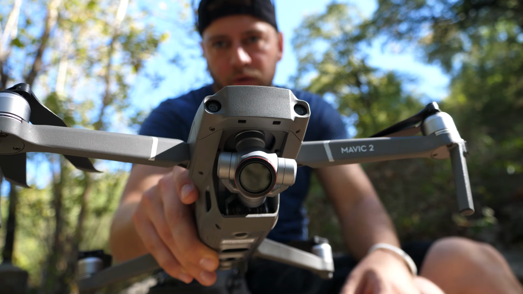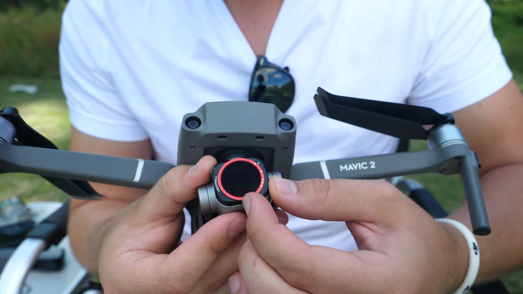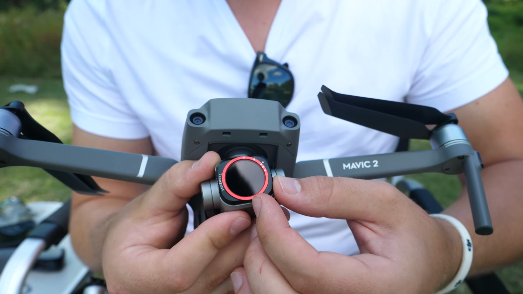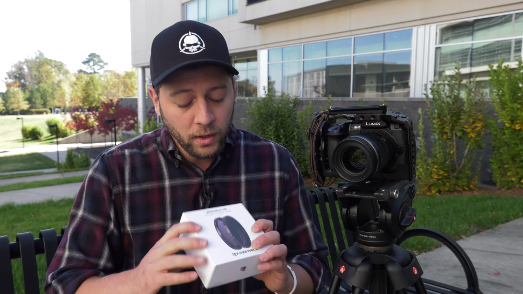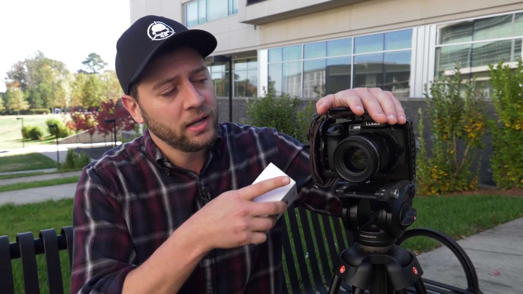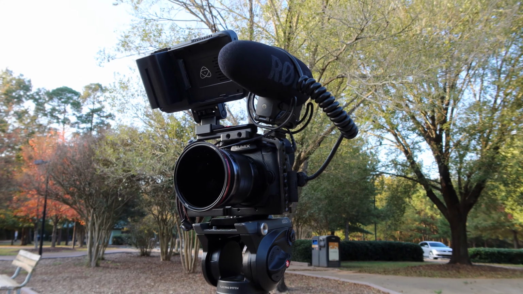If you haven't noticed in the last couple months, Freewell gear has been killing it with the variable ND filters for the Mavic 2 Zoom and the Mavic 2 Pro. Variable ND filters allow you to dial in your exact neutral density settings on one filter, and you can use an ND4 equivalent, ND16, ND32, using one filter just by turning the filter. Well, they've finally expanded to variable ND filters for a camera like this, the GH5 by Panasonic, or any type of mirrorless or DSLR camera.